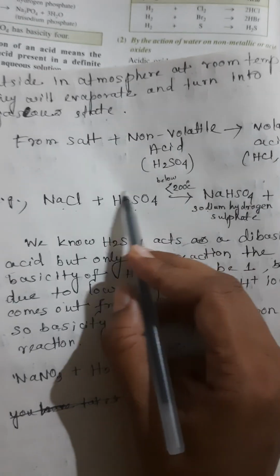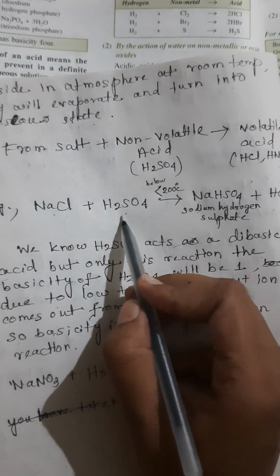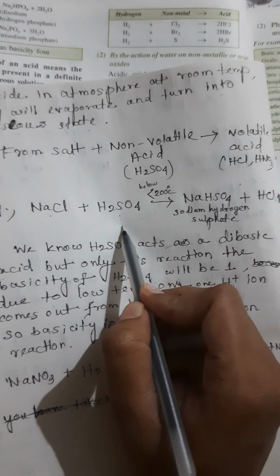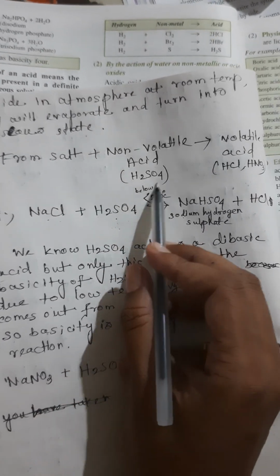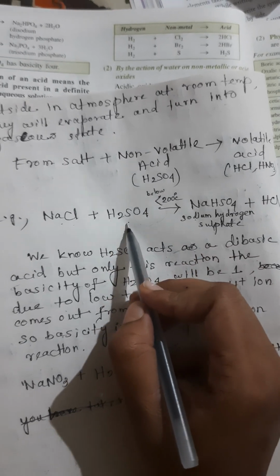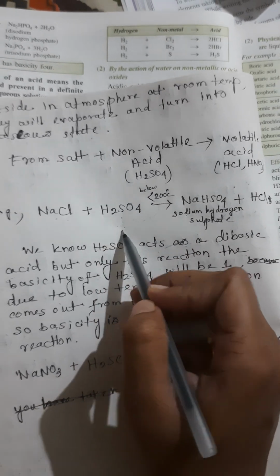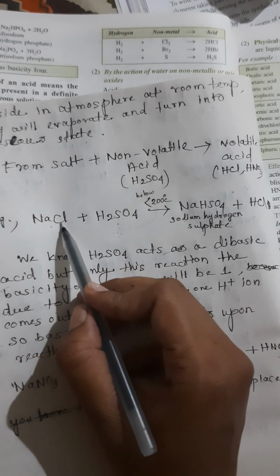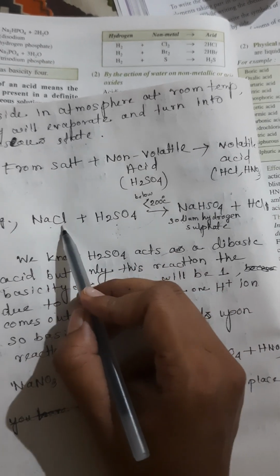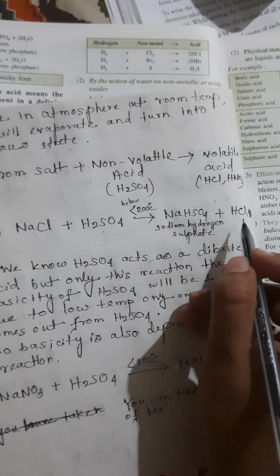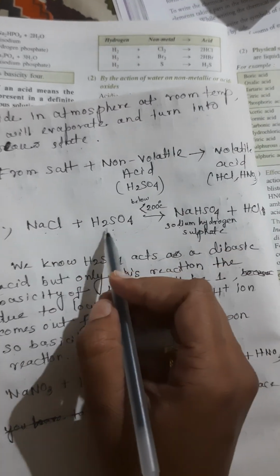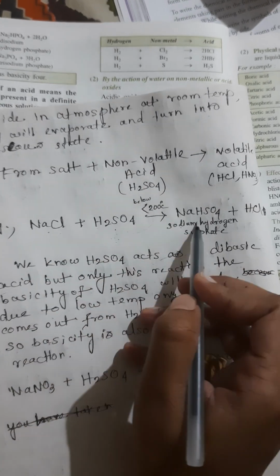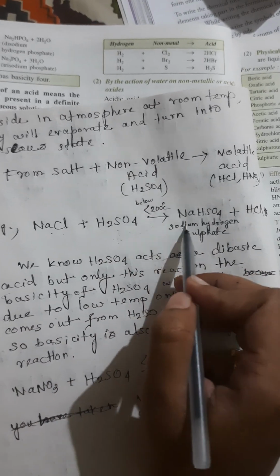In the case of sulfuric acid, only one H plus ion comes out from the sulfuric acid, due to the low temperature. This H plus ion goes towards the Cl minus, and H and Cl join together and form HCl gas. Then what will be remaining? NaHSO4, sodium hydrogen sulfate. Okay, this is the mechanism of this reaction.